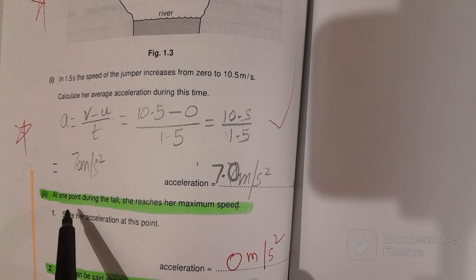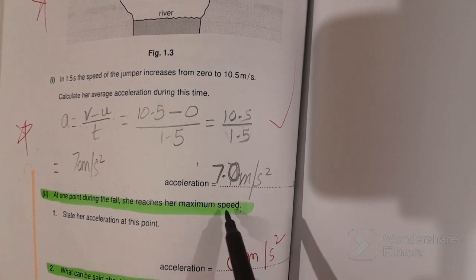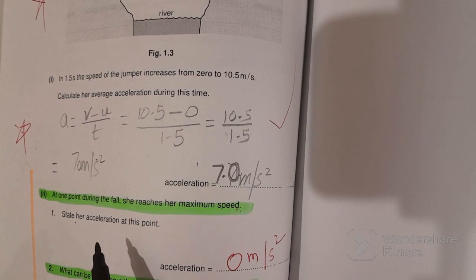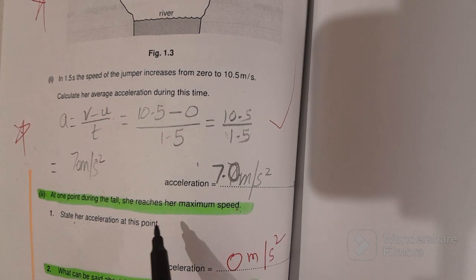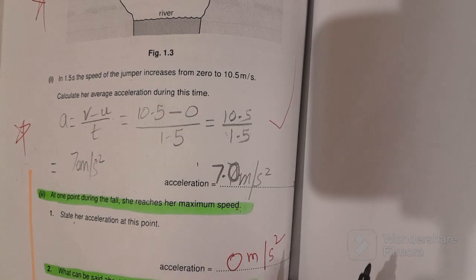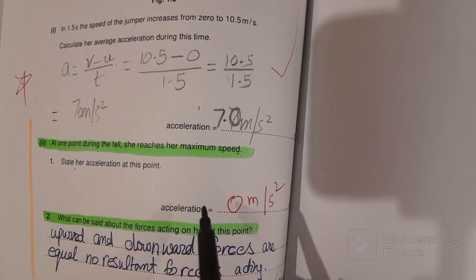Part 2 states: at one point during the fall she reaches her maximum speed. State her acceleration at this point. So at the maximum speed there is no increase in speed. So when there is no increase in speed, the acceleration will be 0 meters per second squared.